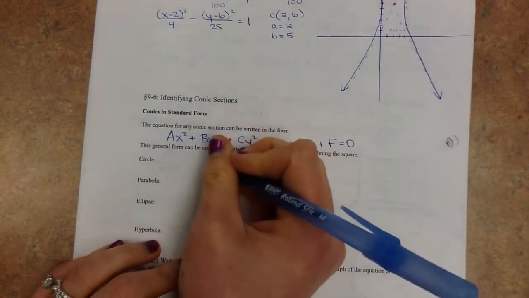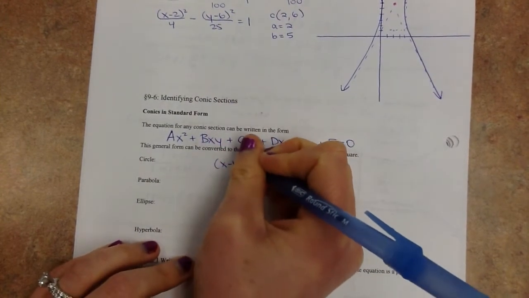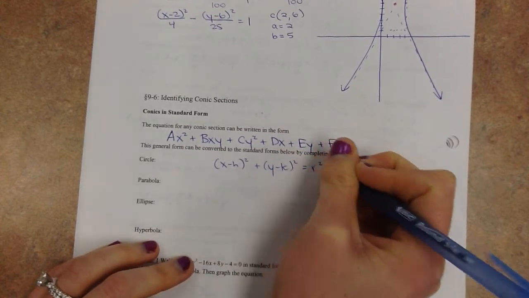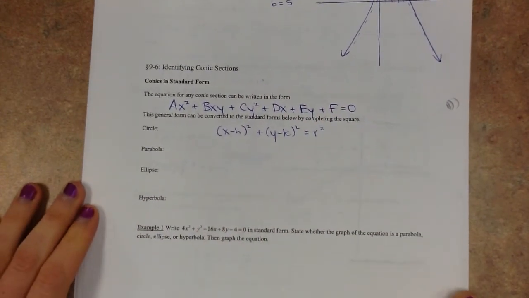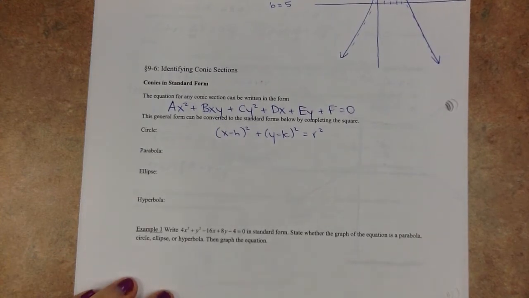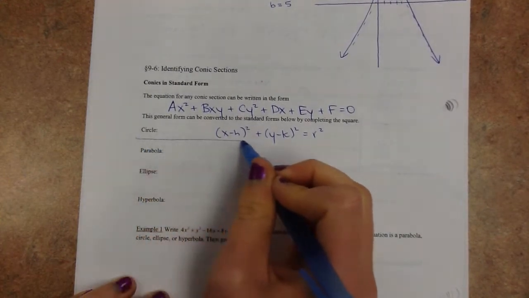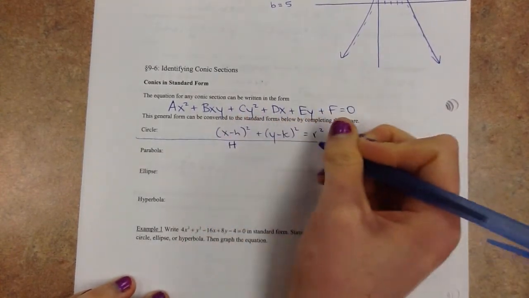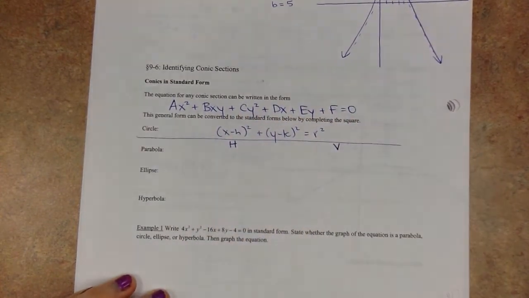So for circle, we only have one standard form. It's x minus h squared plus y minus k squared equals the radius squared. And then for the other three, for parabolas, ellipses, and hyperbolas, we have two different sets for whether the function is in horizontal form or is in vertical form. So I'm going to write all the horizontal forms here under this column and write the vertical forms here.